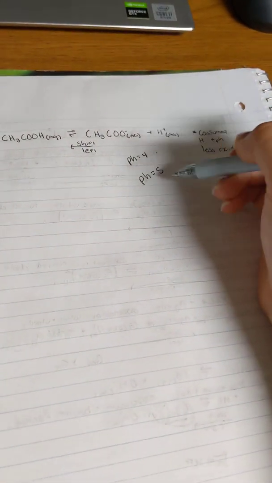So for this one, the original pH was 4, and then it turned to 5 when the ion was added. So that would be a shift left because H plus was consumed. We know this because it became less acidic, so it went closer to 7. So when it becomes less acidic, it basically means a molecule or H plus is consumed. So that's why it had a shift left to make up for the lack of H plus.